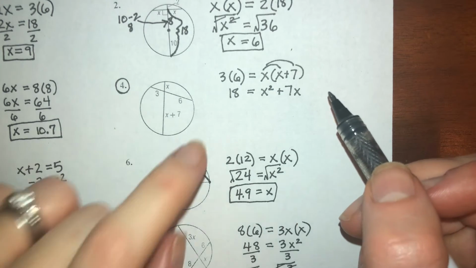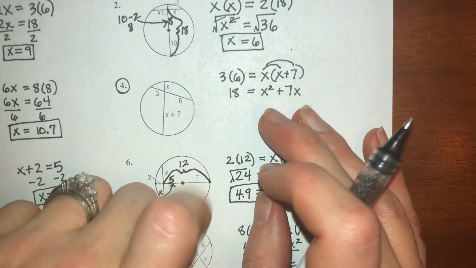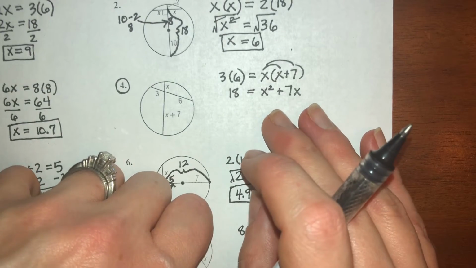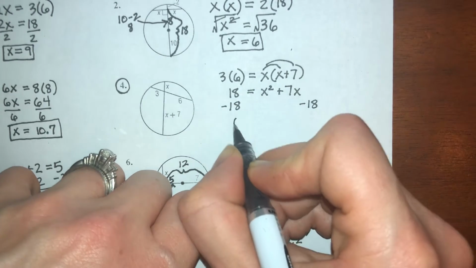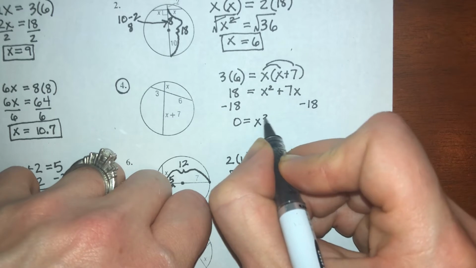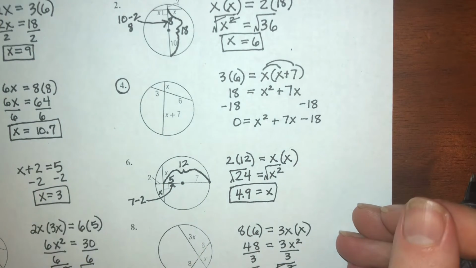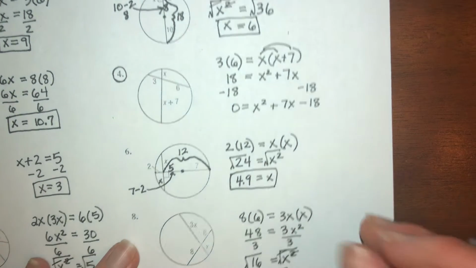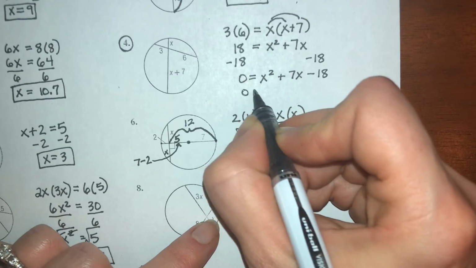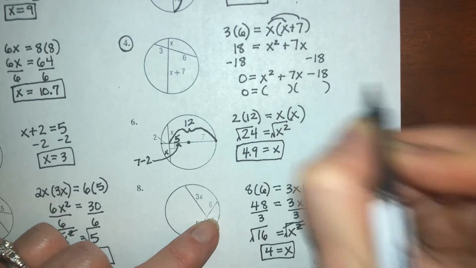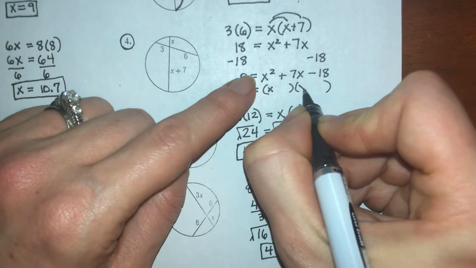Now, we have two x's in this problem. One is squared and one is not. They're not like terms. We can't combine them. So to solve for x, we have to get this equation set equal to 0 by subtracting 18 on both sides. So 0 equals x squared plus 7x minus 18. And in order to solve this, we have to factor. Do y'all remember factoring from Algebra 1 last year? 0 equals, we're going to set up double sets of parentheses. And we say, well, what times what equals x squared? That's easy. X times x equals x squared.